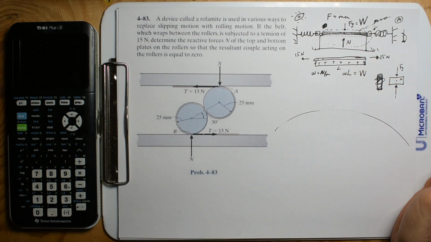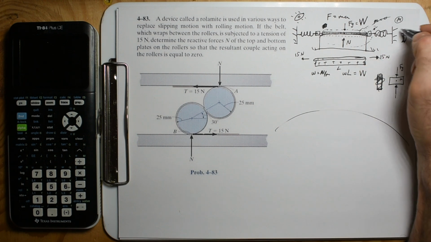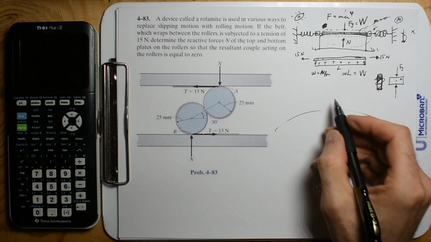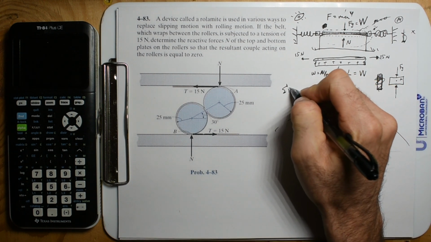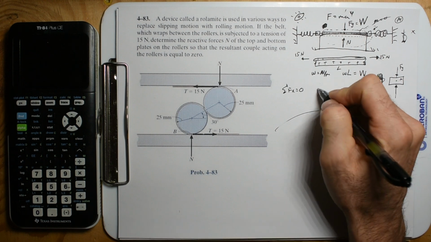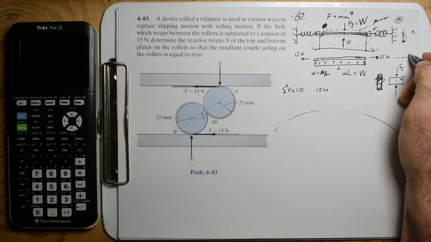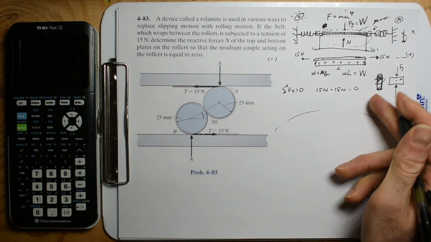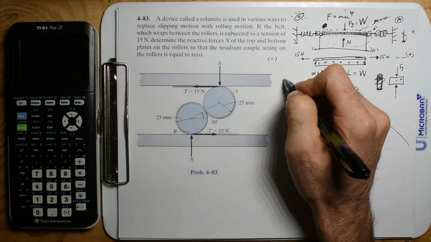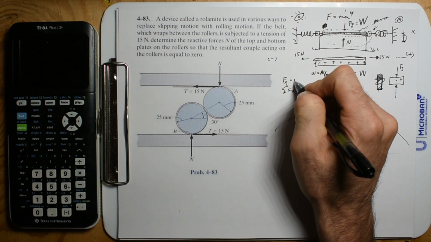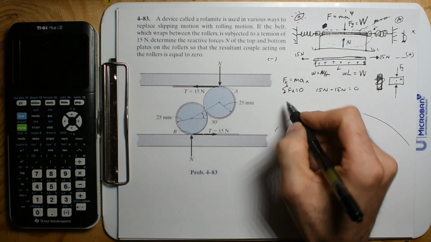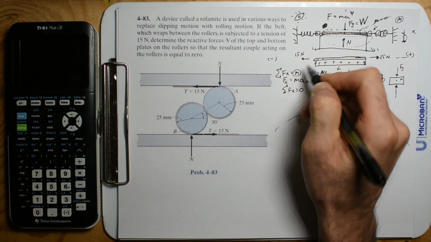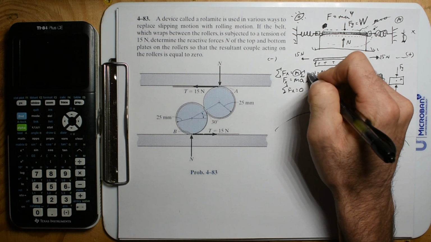Cool. So now we're covering all our bases. We sum the forces. We're going to say this is the x direction, and this is the y direction downwards. So the sum of the forces in the x direction is 0. We have 15 newtons that way in the positive direction, and this is the negative direction, so we have minus 15 newtons. That's going to be equal to 0, because our equation is that the sum of the forces in x is equal to mass times acceleration in x.